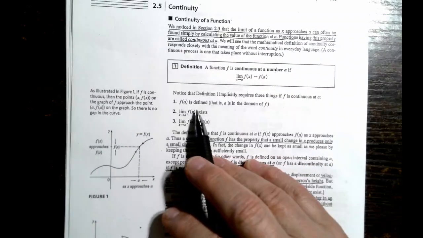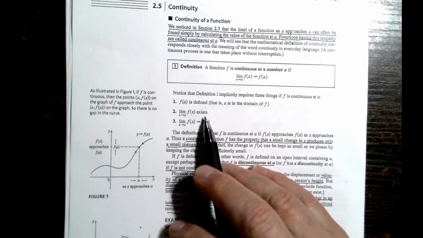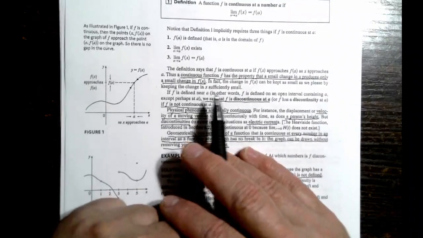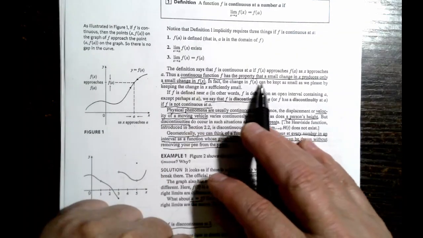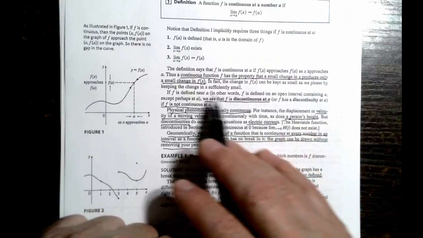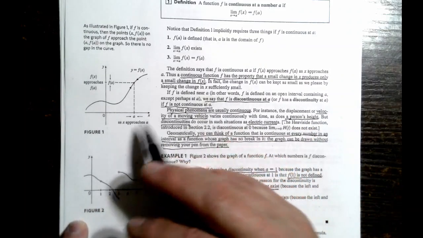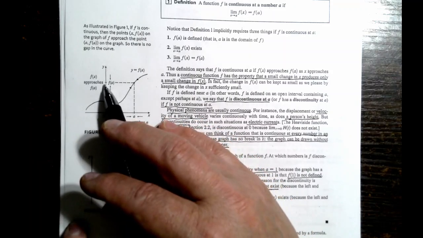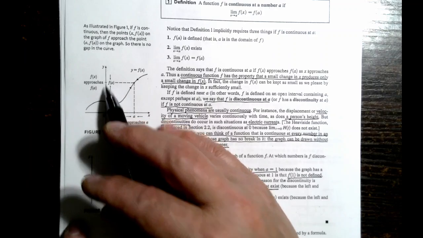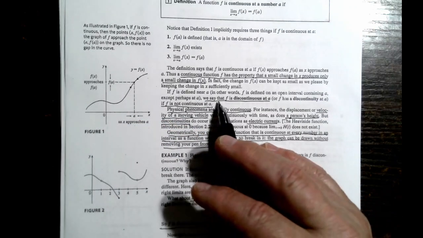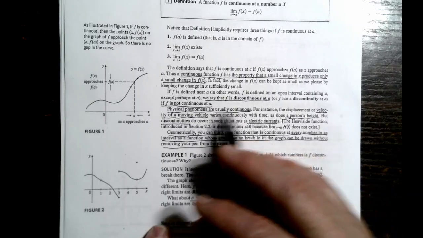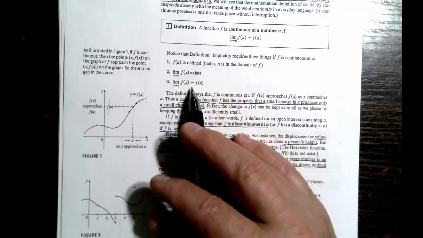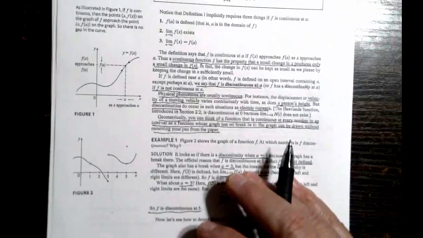It means that f of a is defined. It means the limit exists, and they equal each other. A continuous function has a property that a small change in x produces only a small change in f of x. And so as you approach from either direction in small increments, you approach some y coordinate in small increments as well. And we say that f is discontinuous at a if it is not continuous at a, meaning if it fails on any one of these three, it's discontinuous.